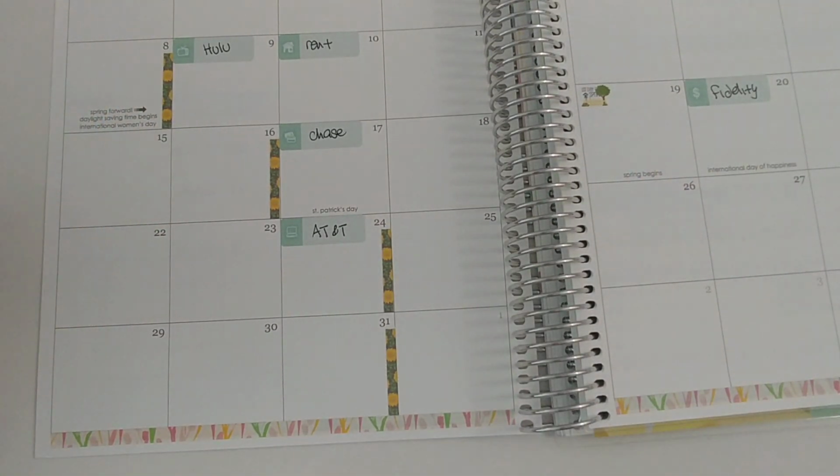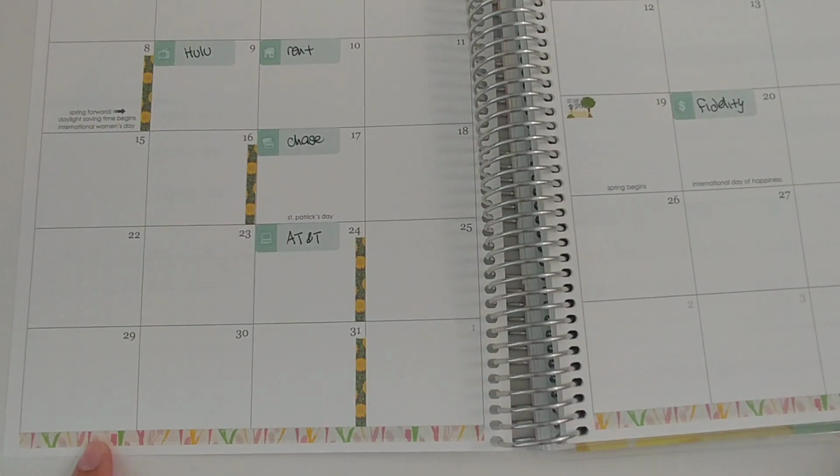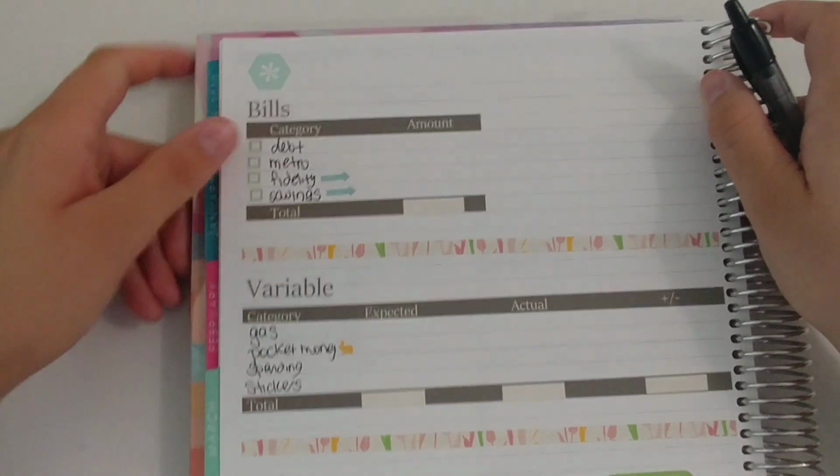And I always link down below the shop that I purchased this art from. So I did not design this myself, but I did make the stickers myself. I believe her name is Julia Dreams on Creative Market. And again, she's linked down below. So that's where you can get this pattern. I believe it's called Spring. And let's go ahead and get started with the actual budget.